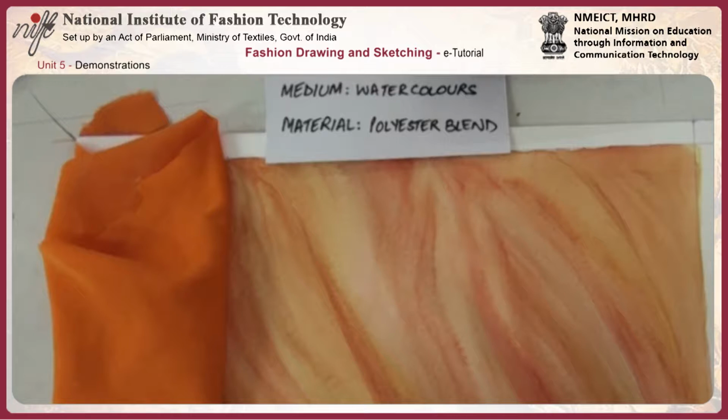You can feel the texture of the fabric as well as the softness of the fabric. As a fashion illustrator, creating a feel of the fabric is of utmost importance.